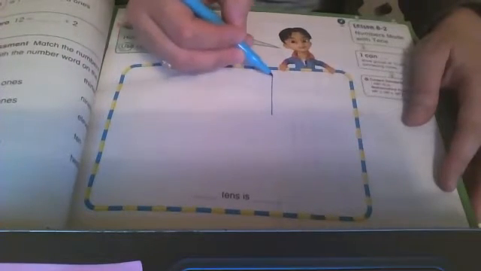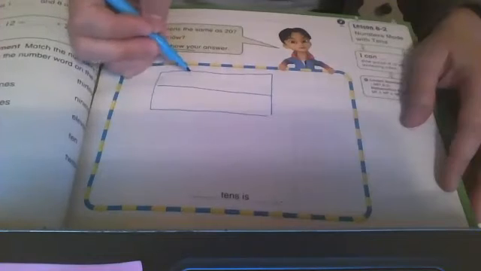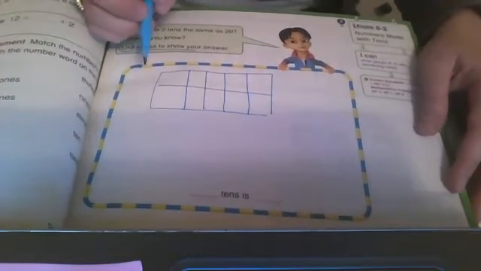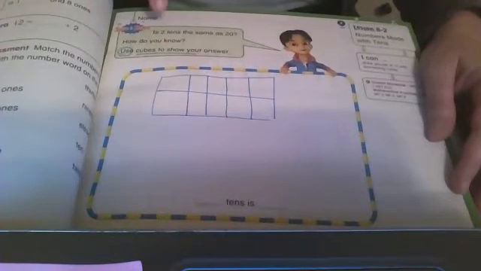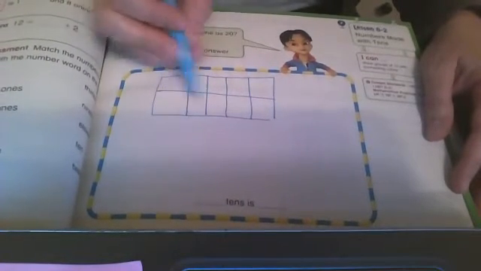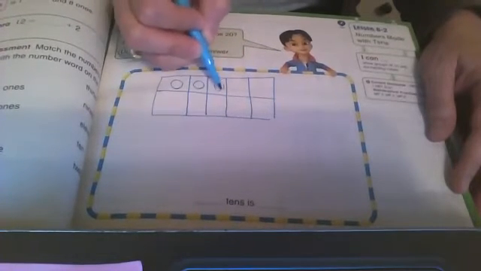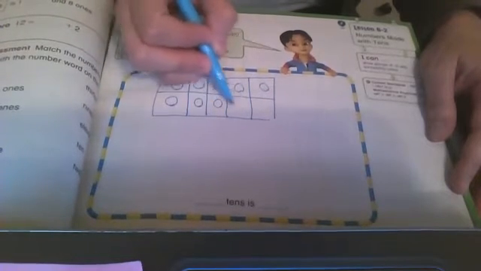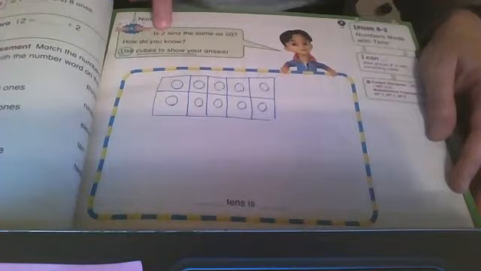So I'm going to start with a 10 frame here. And you can draw a 10 frame in your book. We've practiced these a lot. You guys have gotten really good at making 10 frames. And I'm going to draw 1 10 by filling up this entire 10 frame. So I have 1, 2, 3, 4, 5, 6, 7, 8, 9, 10. Okay, there's 1 10. The question is asking me about 2 tens.